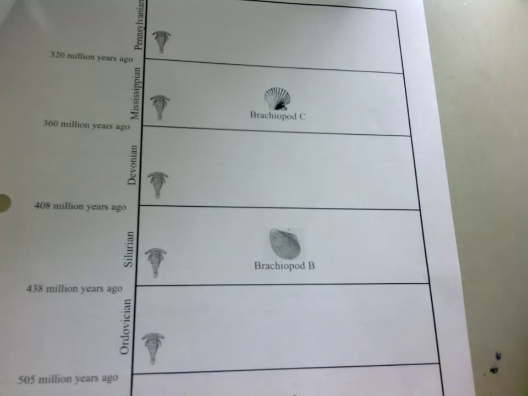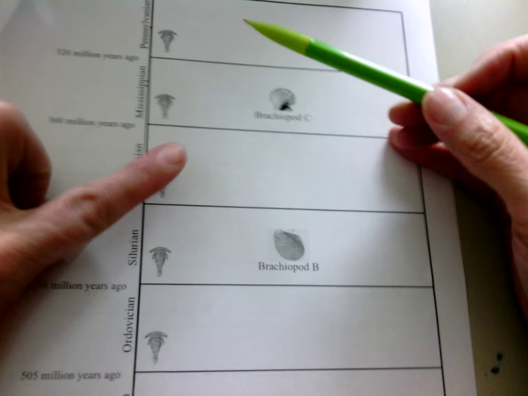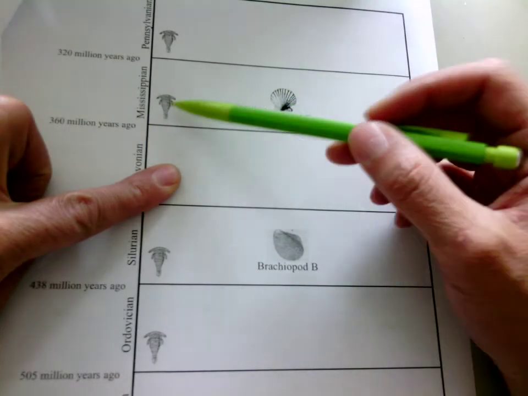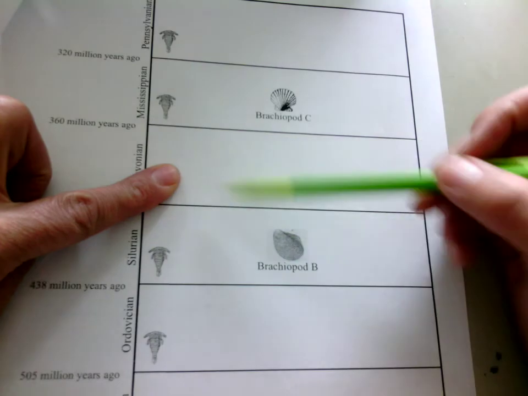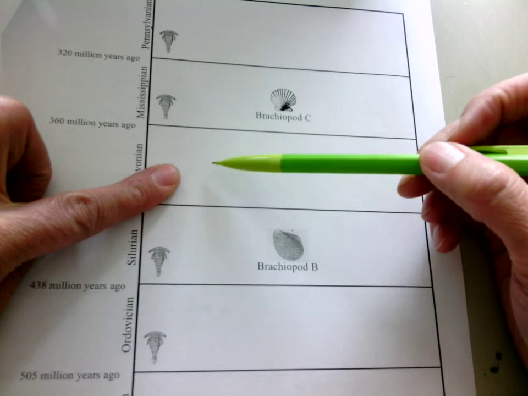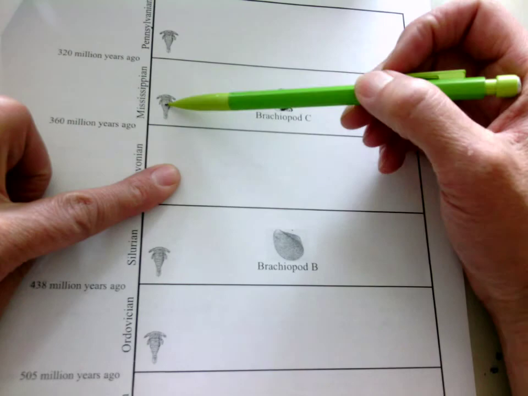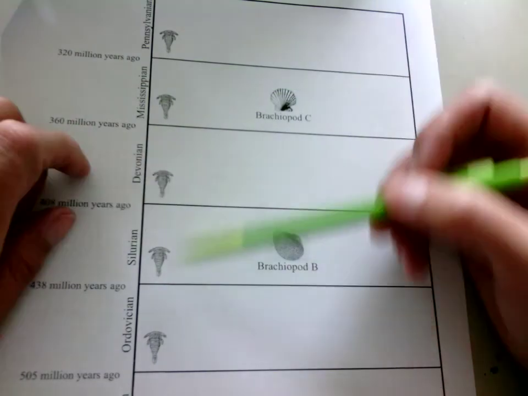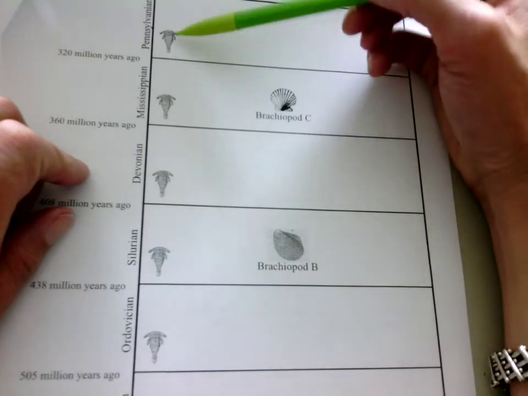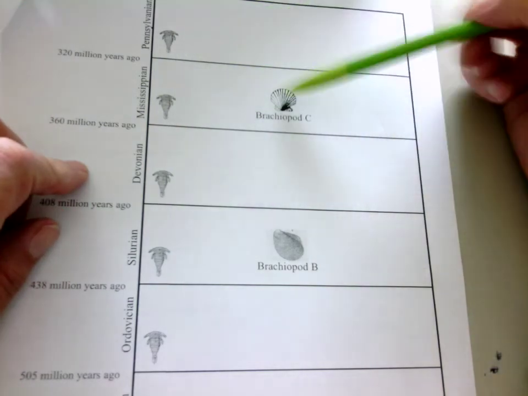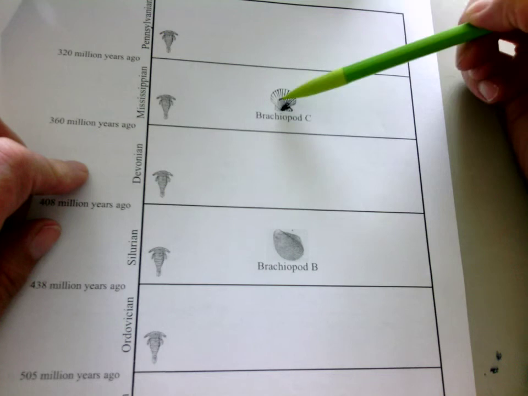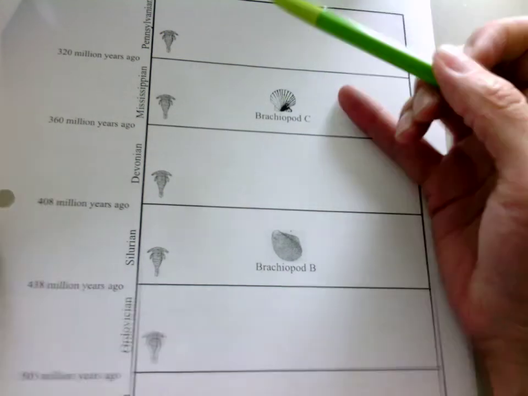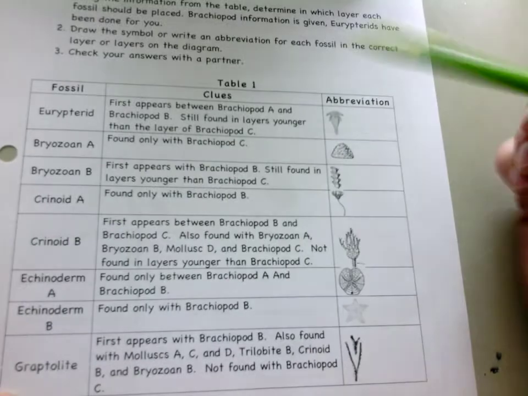Now the thing we have to think about is, could a fossil disappear and then reappear? No, because that would imply that it went extinct somewhere in this time frame but then reappeared here. That doesn't make any sense. So it can't reappear. If we know it's found in layers younger than a certain event that's given, then we know it would also continue all the way through. I'll do a couple more and then leave the rest for you guys.